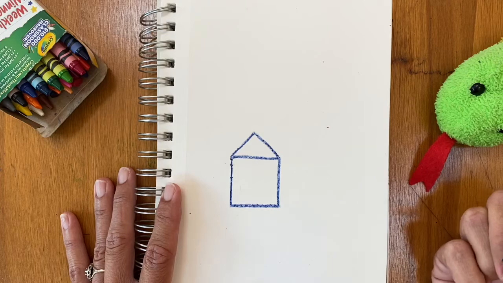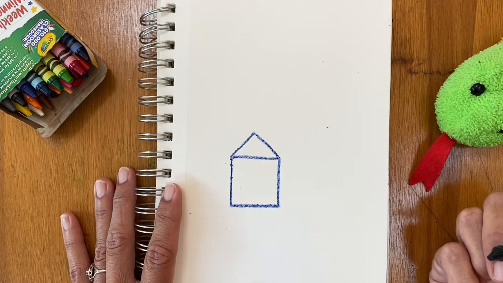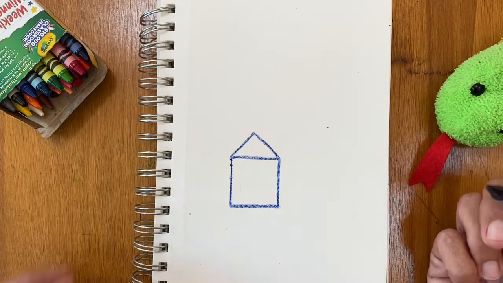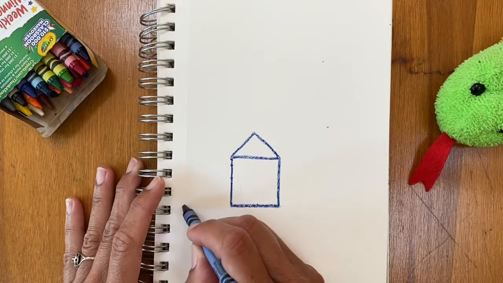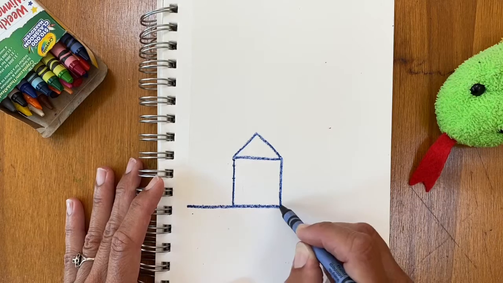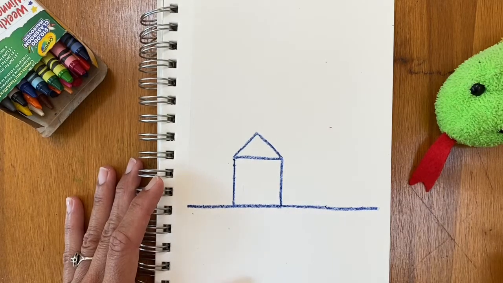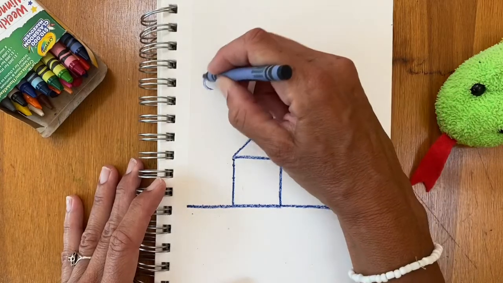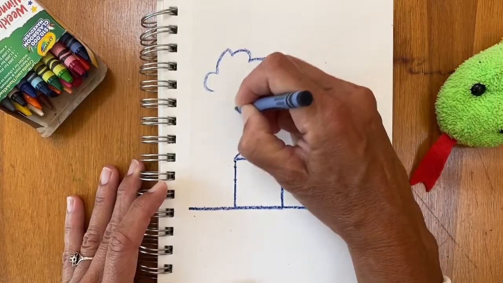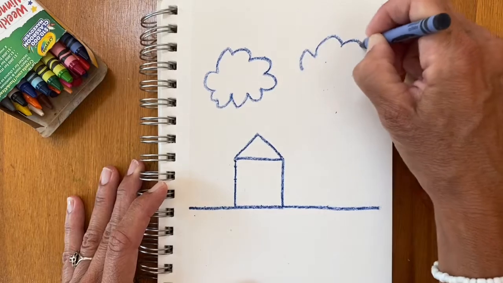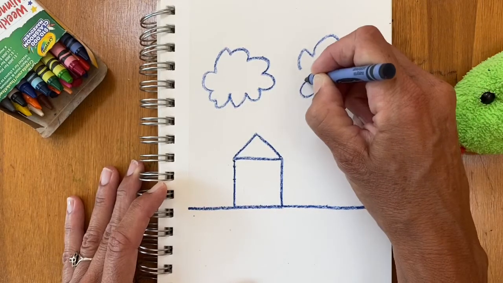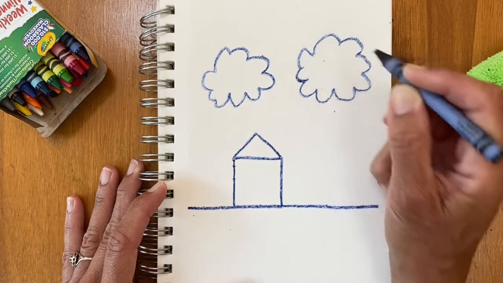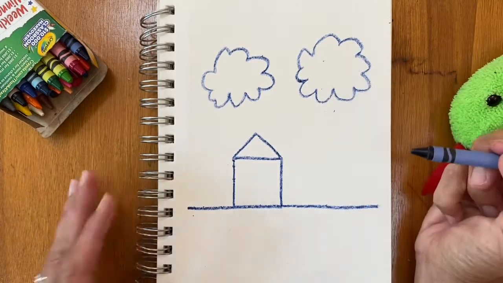Now this could start to become lots of different things, starting to look a little bit like a house to me. I might want to go and add a line down here, a horizontal line that my house is sitting on. And maybe I want to start to make some organic shapes. Maybe in the sky I'm going to make some clouds. And they are organic shapes because we don't have names for these. I'm using curvy lines, but see, I have my beginning point and now I am with my ending point, and it's closed in. So that's a shape now.